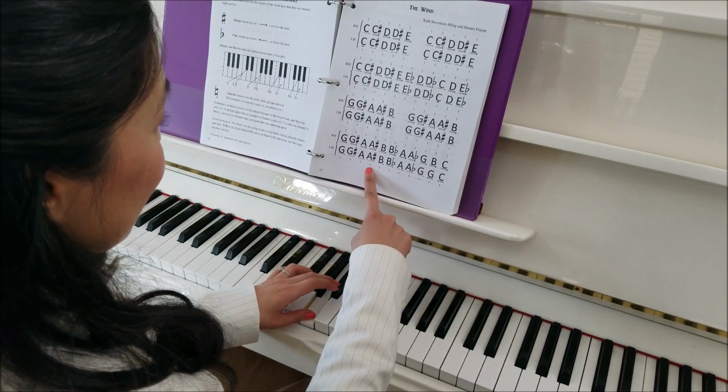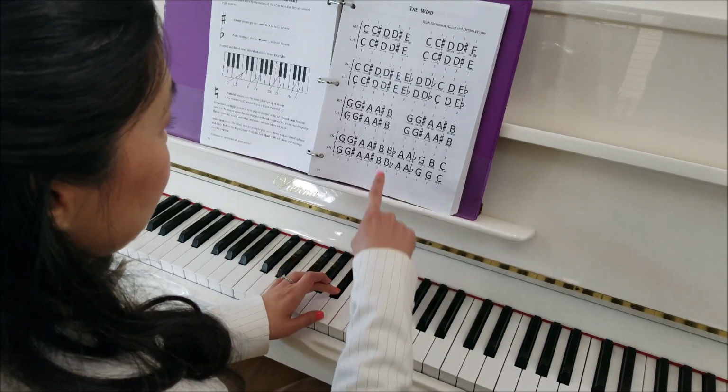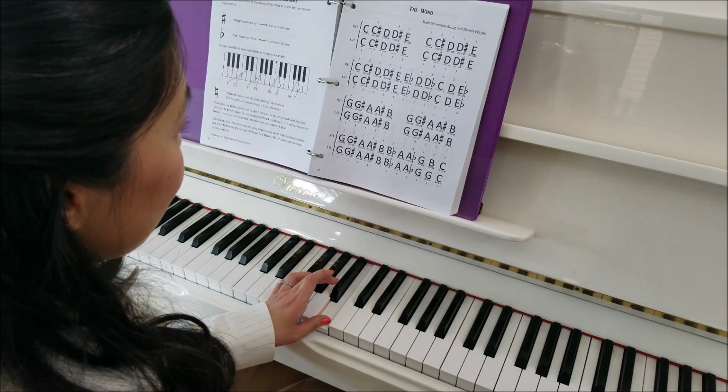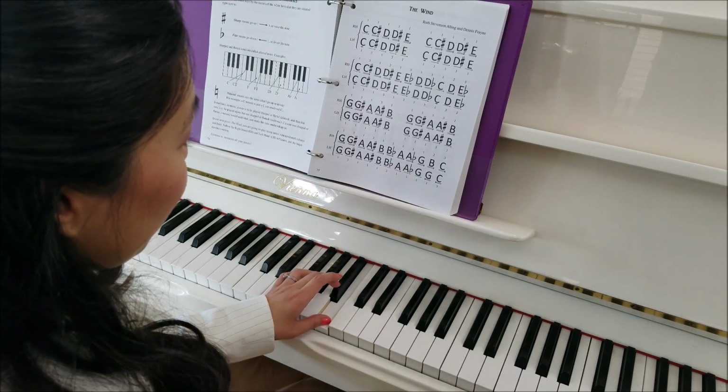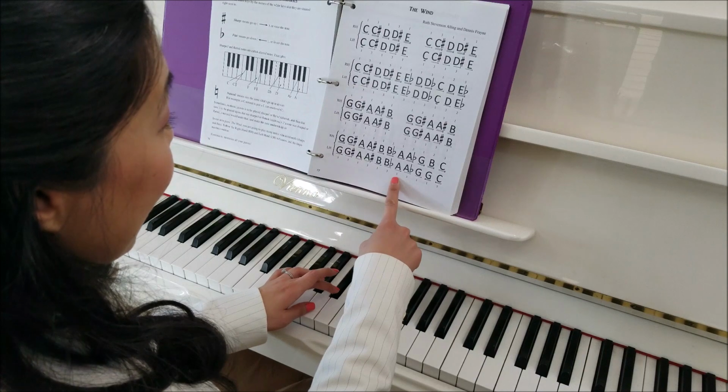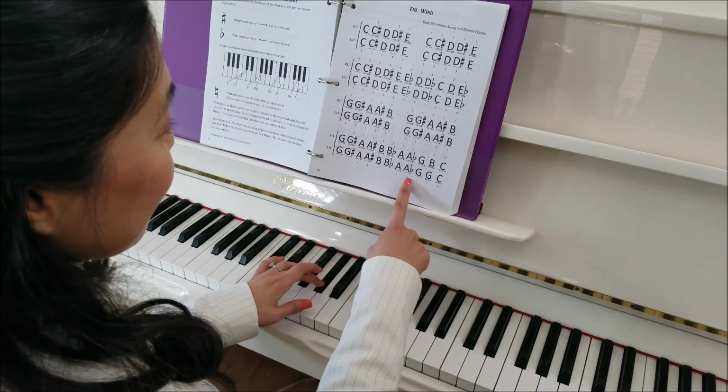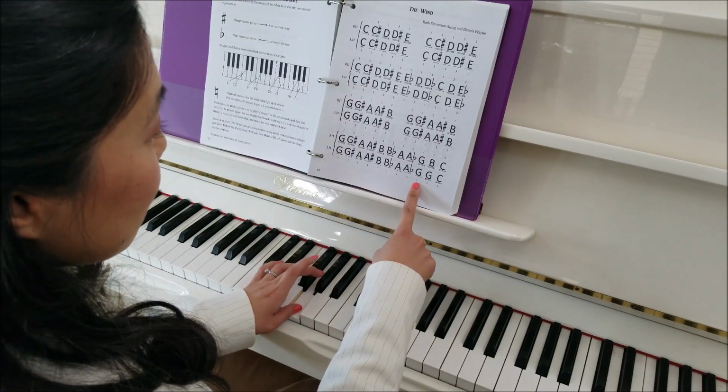A, and then A sharp with our third finger. Up to B. Okay. And then what? Back down to B flat right below that, right? With our third finger. And then down to A. And then A flat. And then down to G.